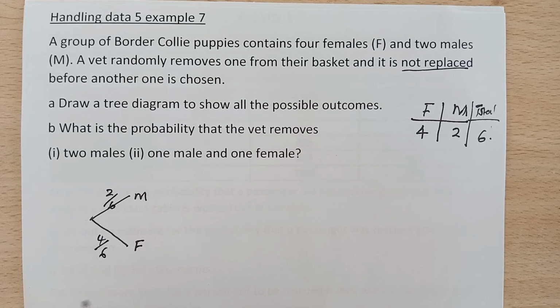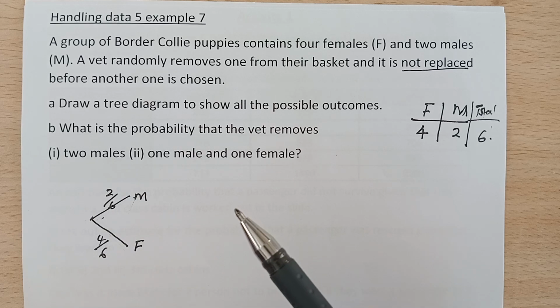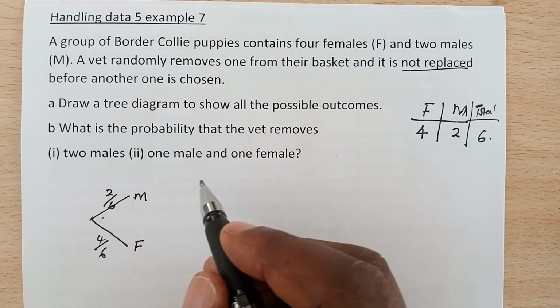I hope you remember that if you're dealing with tree diagrams, all the branches that originate from one point will always add up to 1. Even if there are 3, 4, 5, they will always add up to 1. Here we have 2 branches, and that's why we are having 2 over 6 plus 4 over 6, making 6 over 6, which is a 1. Just note that. That is the first picking.